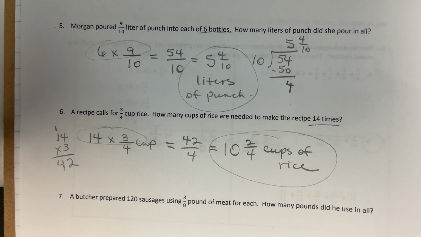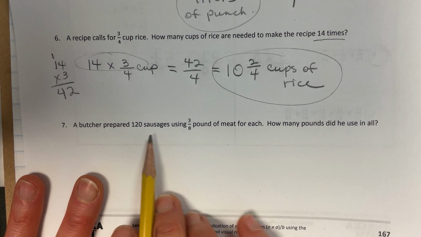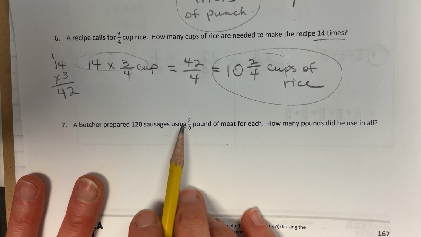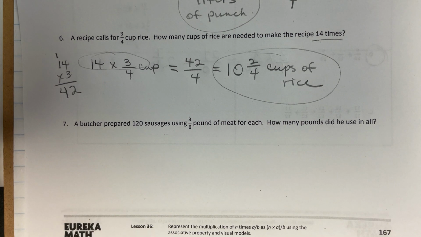Okay, so let's look at this last one. A butcher prepared 120 sausages using 3/4 of a pound of meat for each one. So it's probably a good sized sausage. So how many pounds did he use in all?